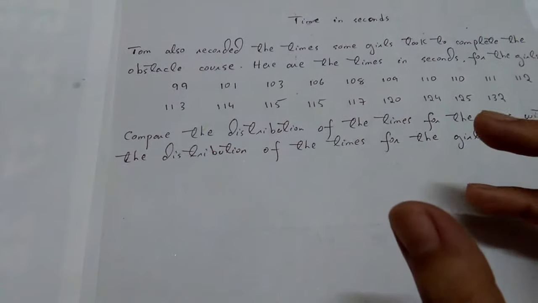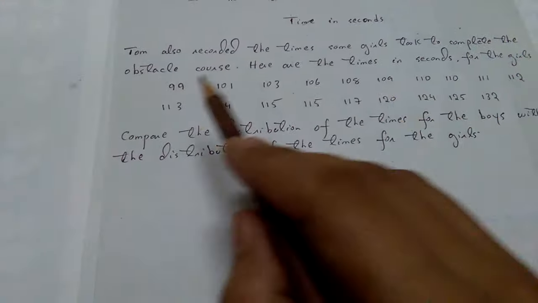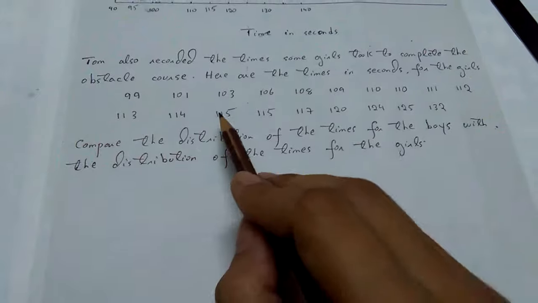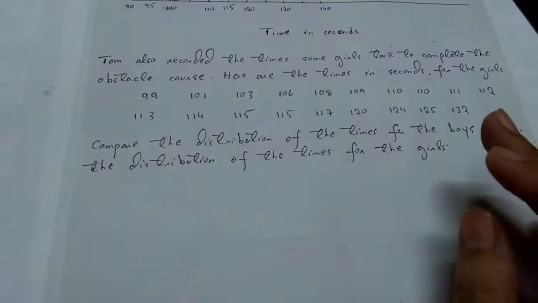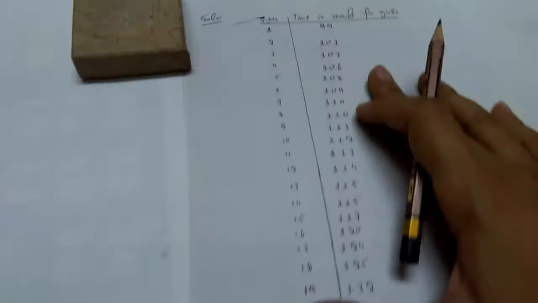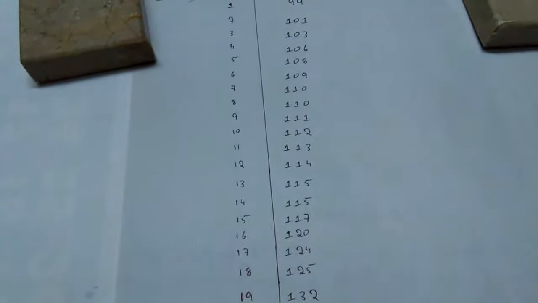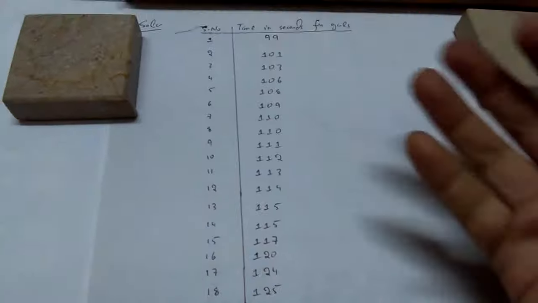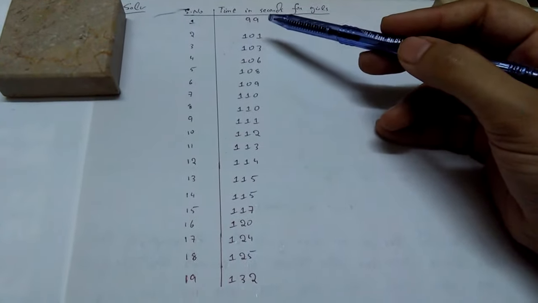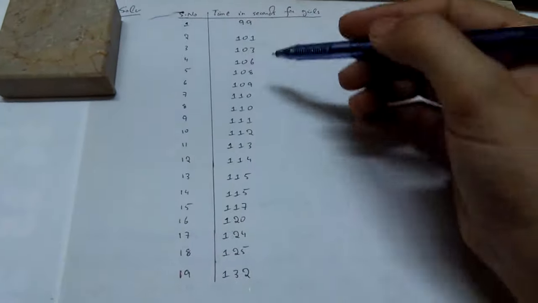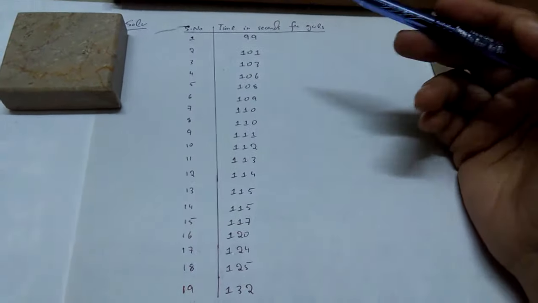For this purpose, what exactly do we have to find out? We have to analyze the minimum value and maximum value of the data, which are 99 and 132. And then we have to find the median, upper and lower quartile. For that purpose, I have maintained my set of ungrouped data here in an organized form. This is the serial number from 1 to 19, and these are the values already organized in ascending order.